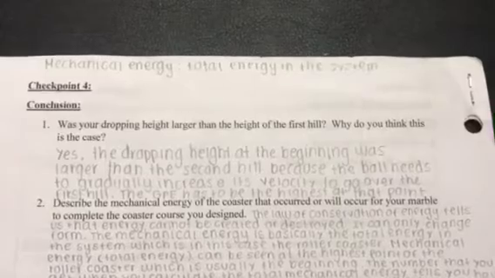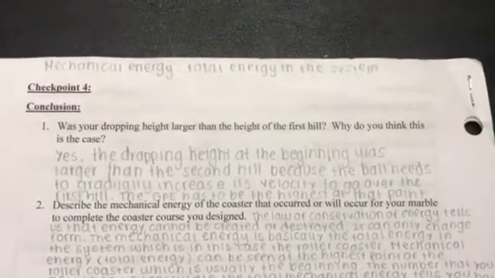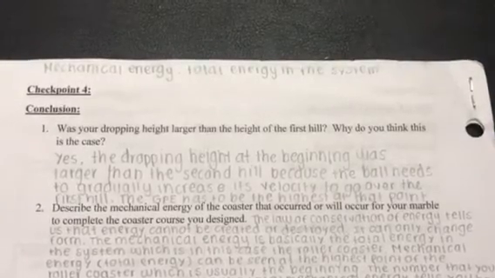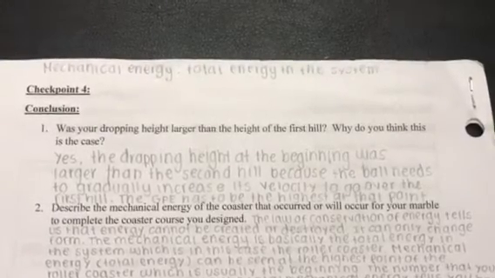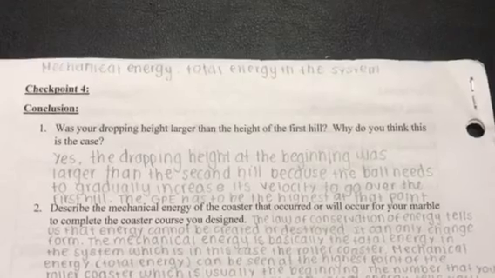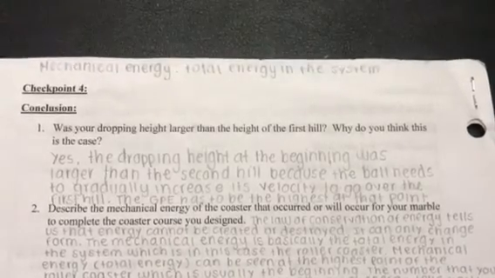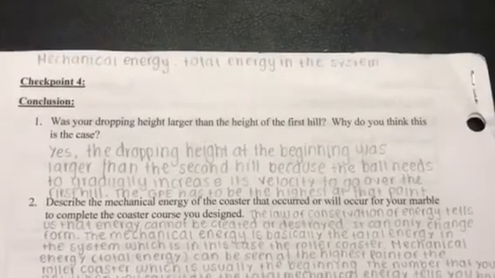So basically what I'm trying to say is at the beginning of our roller coaster, our dropping height has to be larger than the height of the first hill, because if it's not larger, then the marble will not gain enough velocity to be able to go over the first hill and therefore complete the rest of the roller coaster.